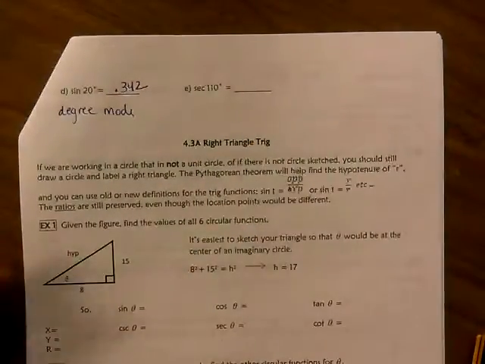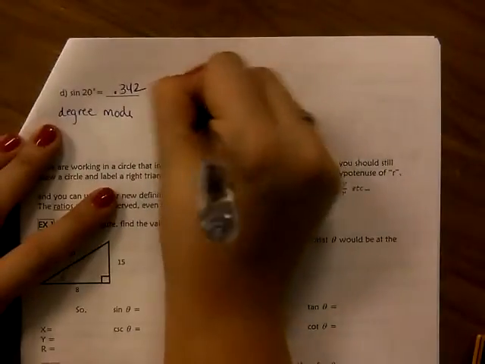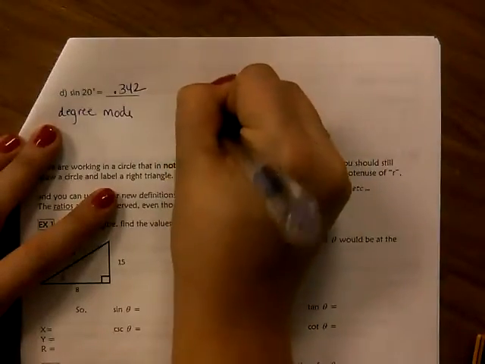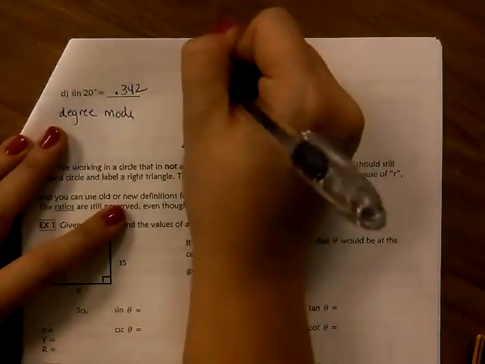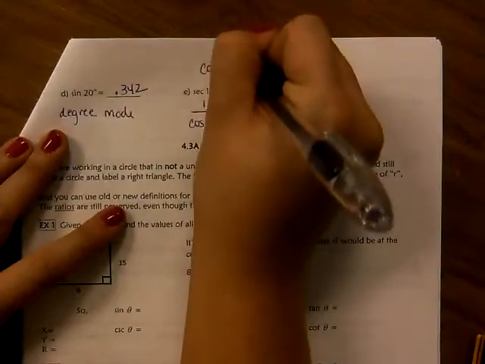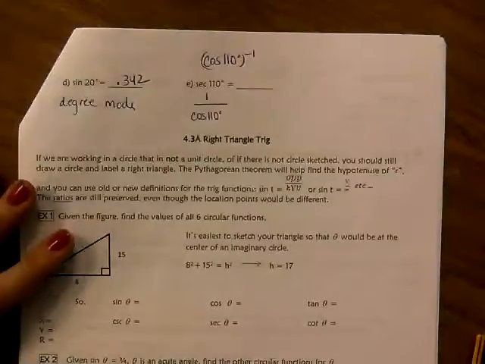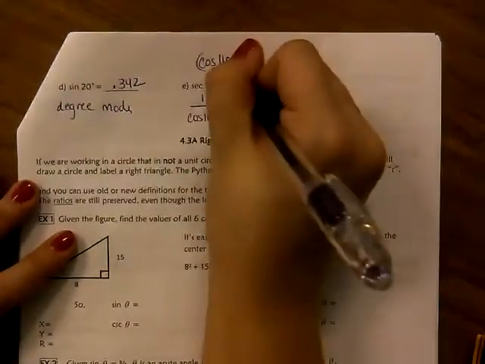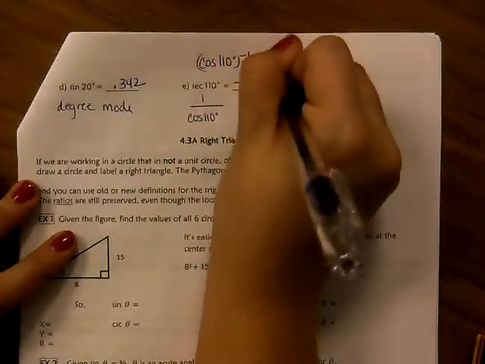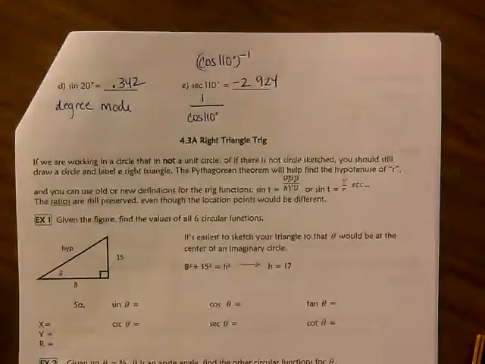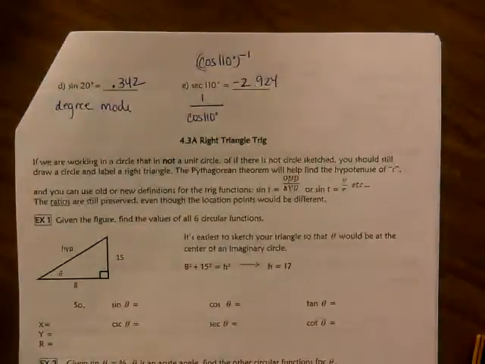Now secant, there's not a secant button, so you can put in 1 divided by the cosine of 110 degrees, or you can put in cosine of 110 degrees and then use the inverse key. Either option. You should get negative 2.924. Everybody able to get those in their calculator? And that's 4.2. Okay.